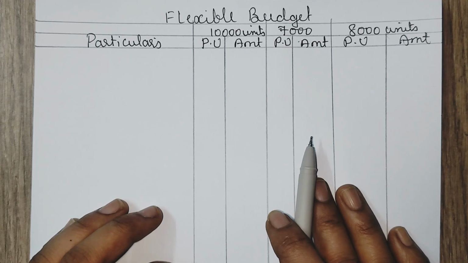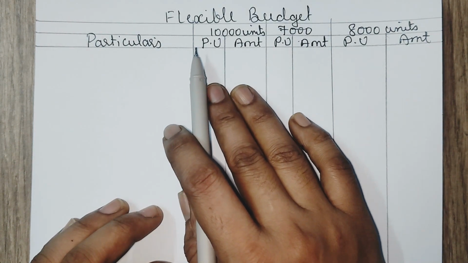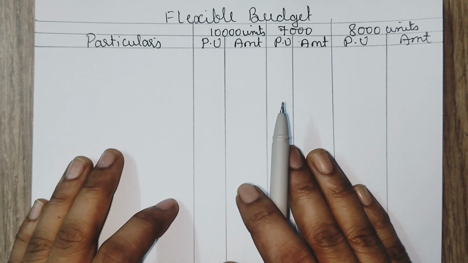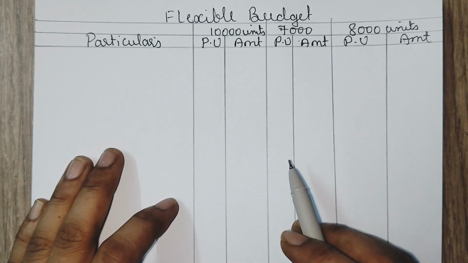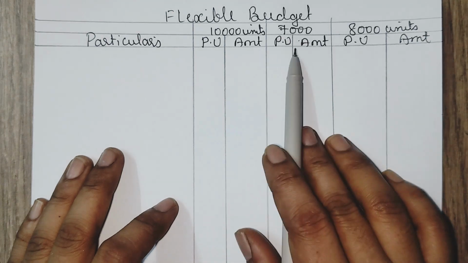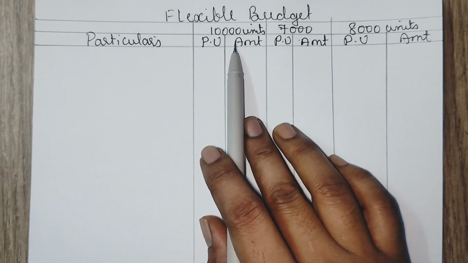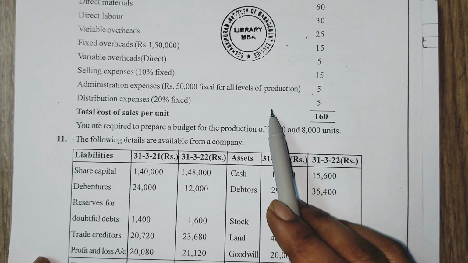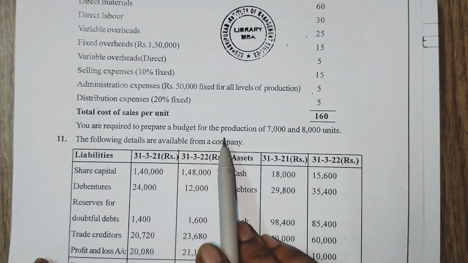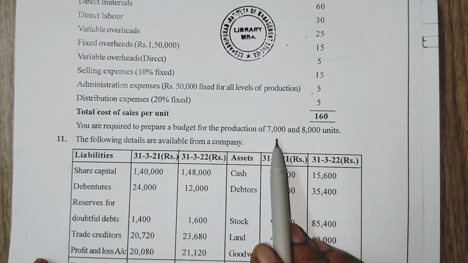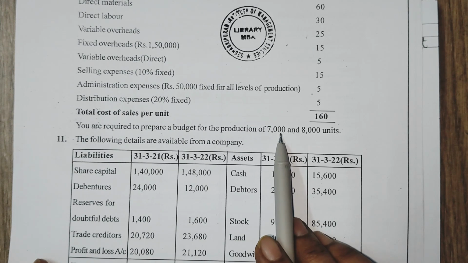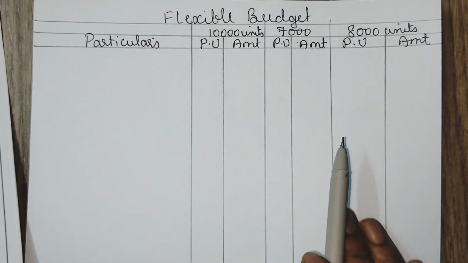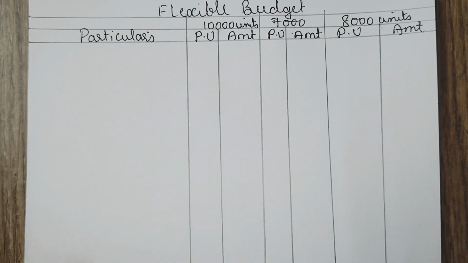I am Rajeshwari here. Let us solve one more problem on the flexible budget. In the previous video, we have solved the problem on flexible budget when the capacity is given. In this problem, units are given. On 10,000 units, whatever the cost per unit is there, that has been given. You need to prepare the budget for the 7,000 and 8,000 units. So let us prepare the flexible budget.